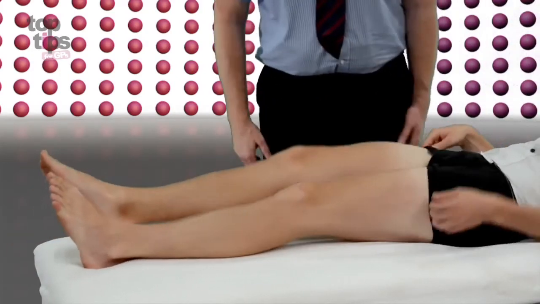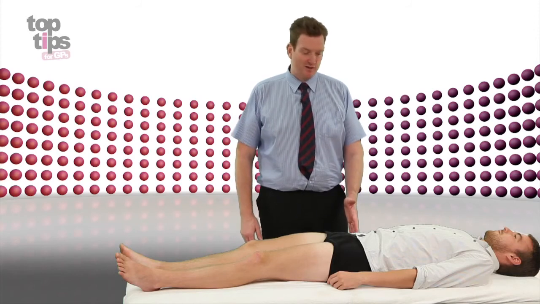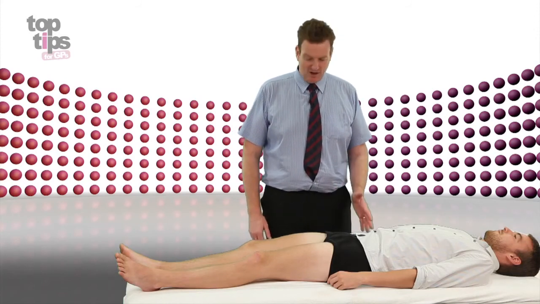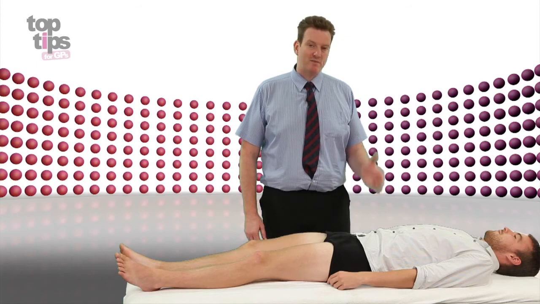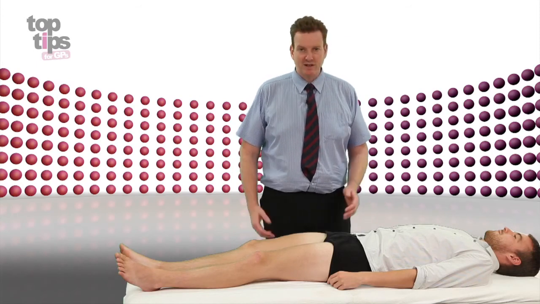Thank you. Having examined the hip joint fully, we need to examine the spine and the knee for completion to ensure that we're not missing some pathology that's coming from either above or below the hip.